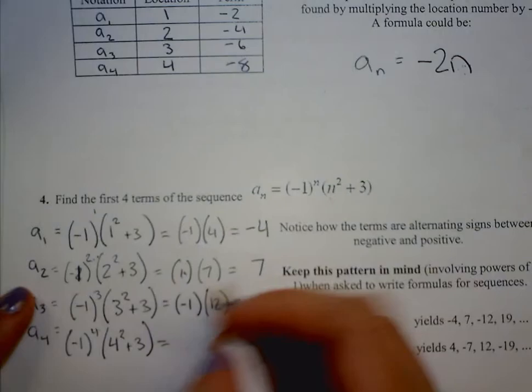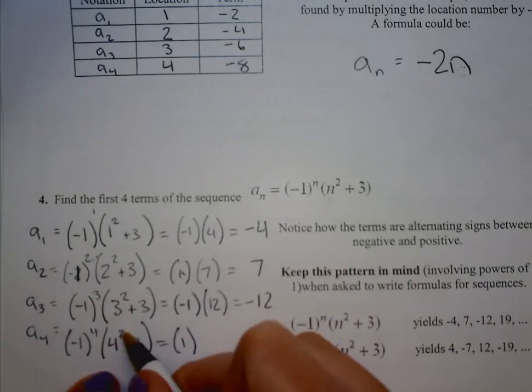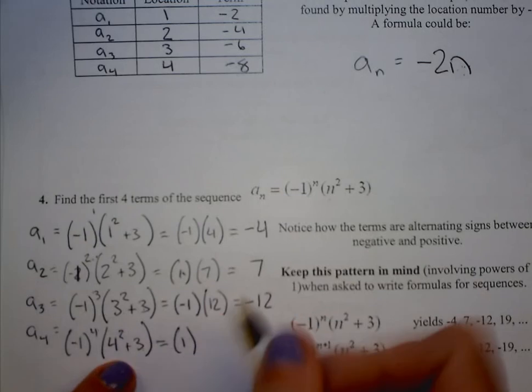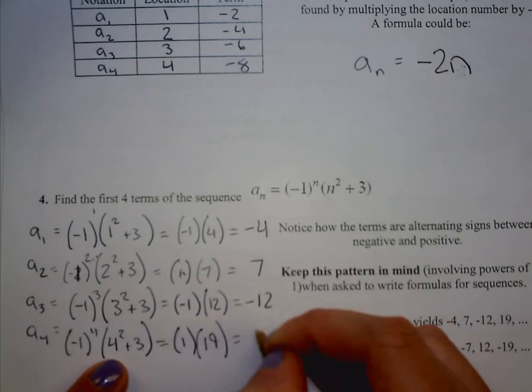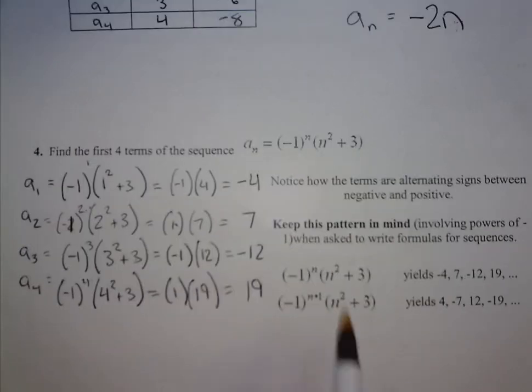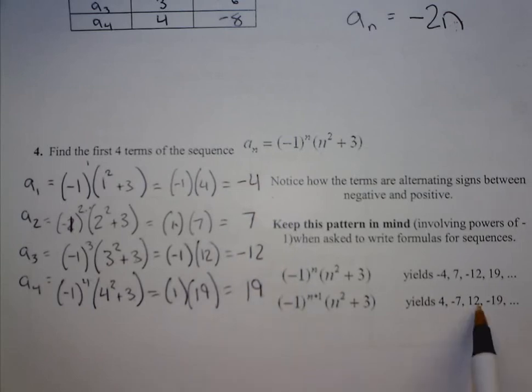So positive 1. 4 squared is 16, and 16 plus 3 gives me 19. So 19 times 1 is 19. So that means my first 4 terms of the sequence is negative 4, 7, negative 12, and 19, which is outlined right here in our packet.